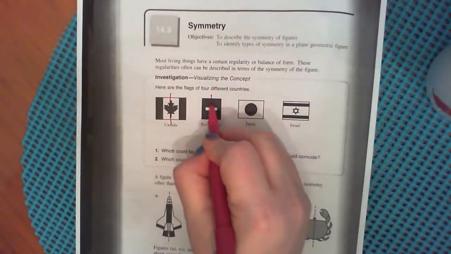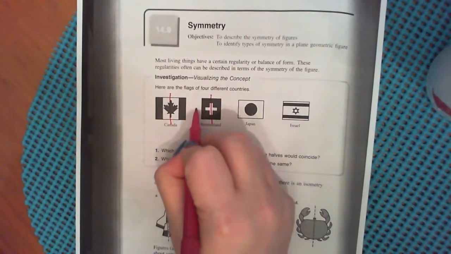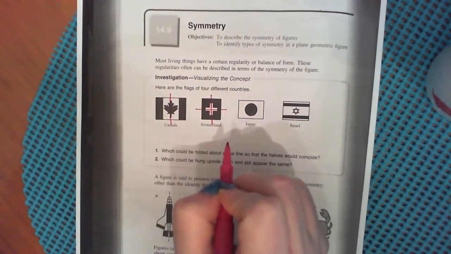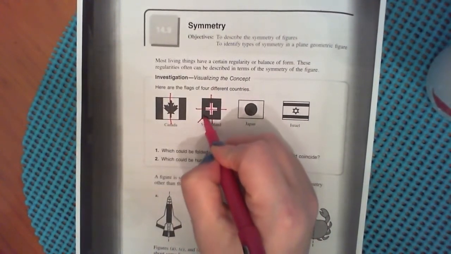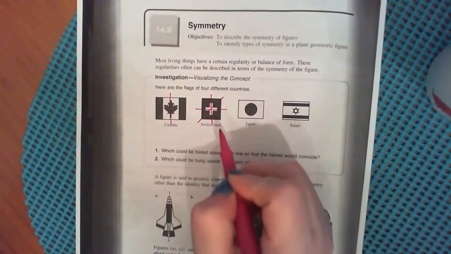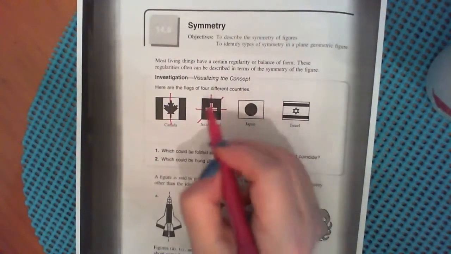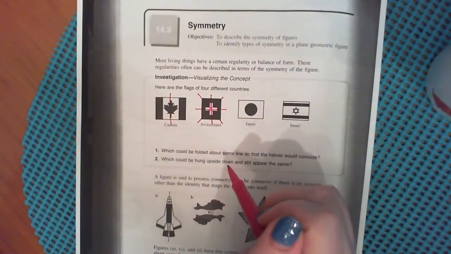Switzerland's flag, you could fold it right down the middle and they would meet up, but you could also fold it horizontally and they would meet up. And you could also fold it diagonally, either diagonal, and they would meet up.